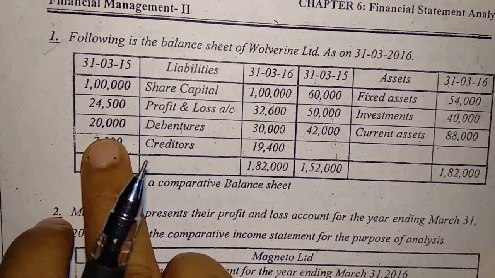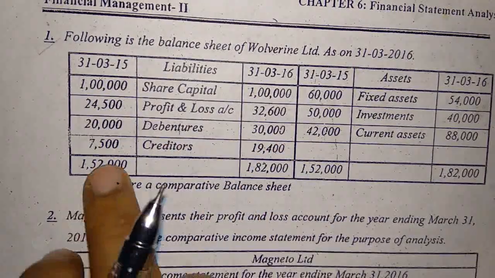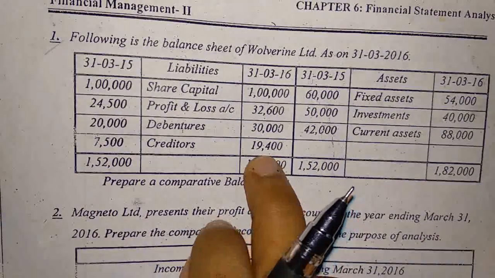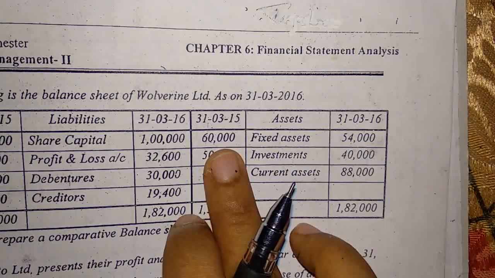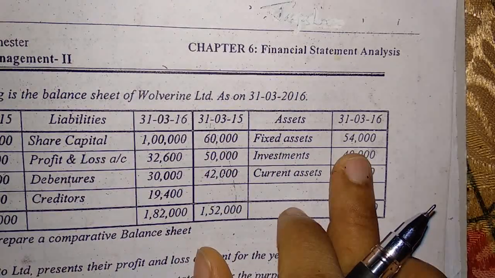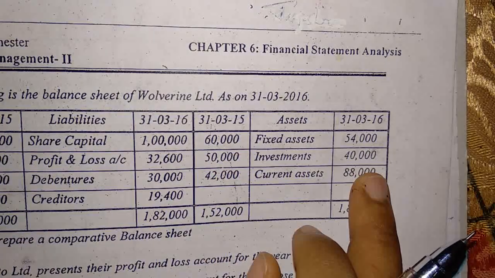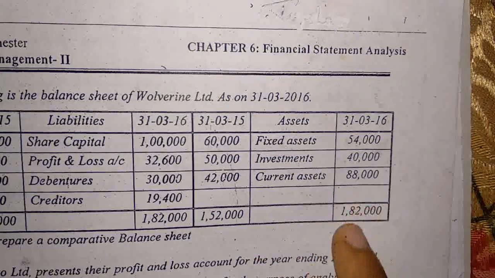Debentures were 20,000 earlier, now it is 30,000, an increase. There is an increase in liability. Creditors were initially 7,500, then increased to 19,400. And fixed assets, it was 60,000, now it is 54,000, so a reduction. Investment 50,000, again reduced to 40,000. Current assets 42,000 and increased to 88,000.